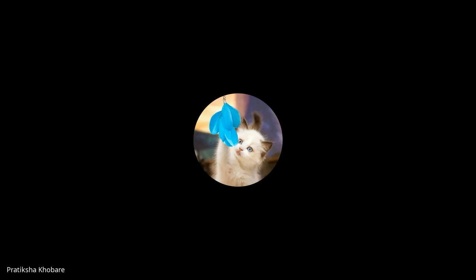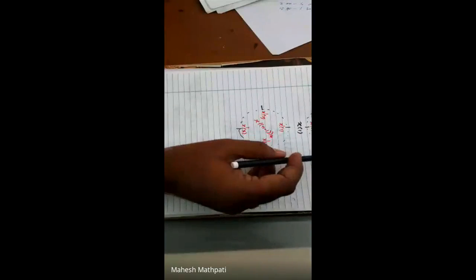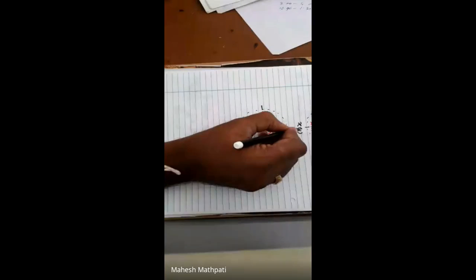Yes, sir. Are you getting this point? So x of 0, x of 1, x of 2, x of 3. Okay. So this what we have to write is x of 0. Here in the first diagram we will write both in anti-clockwise fashion, right?